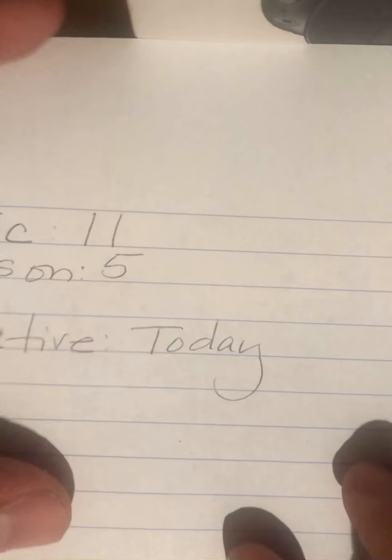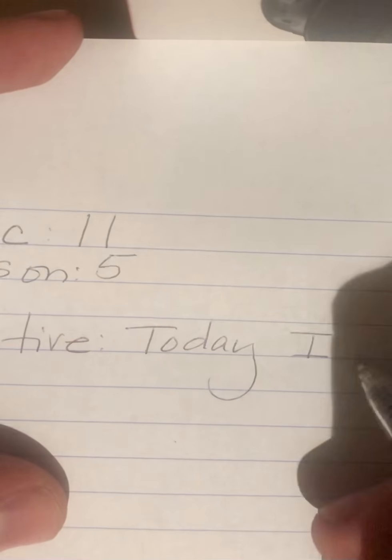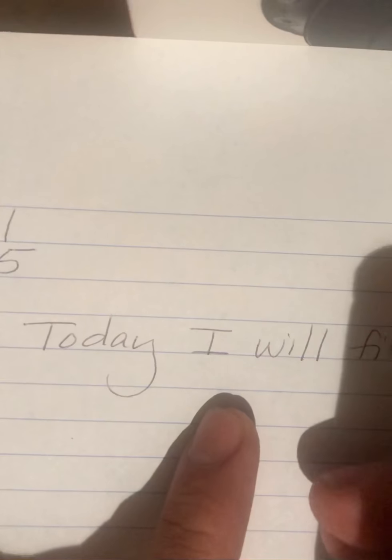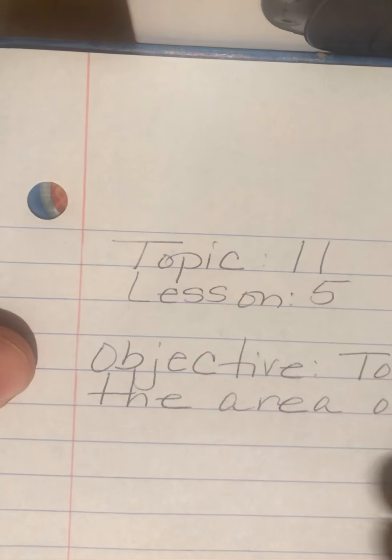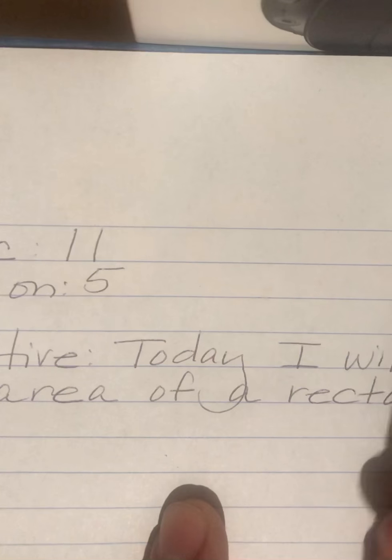So our objective for the day: today I will find the area of a rectangle. Very simple, straightforward. So today we are finding the area of a rectangle.